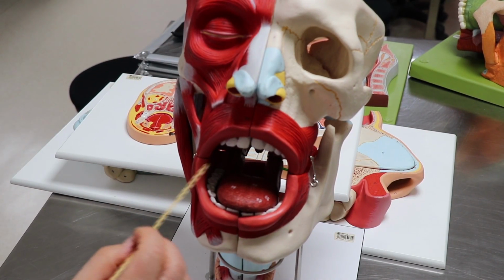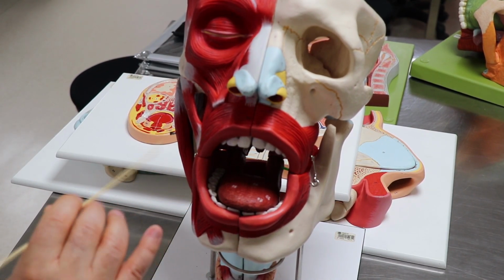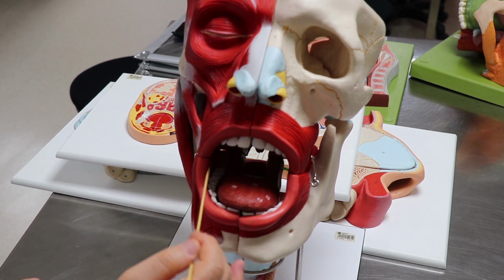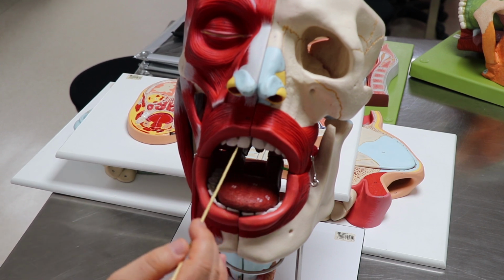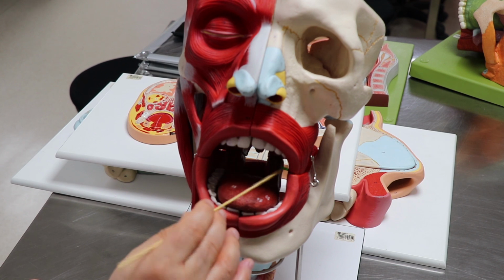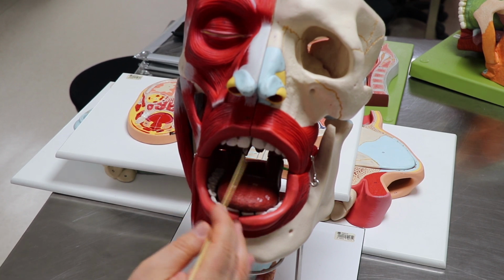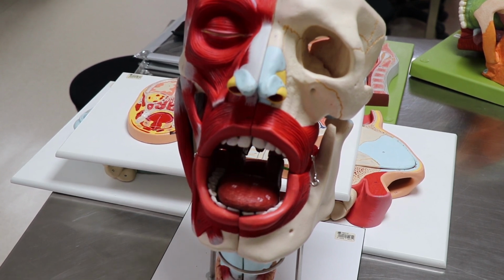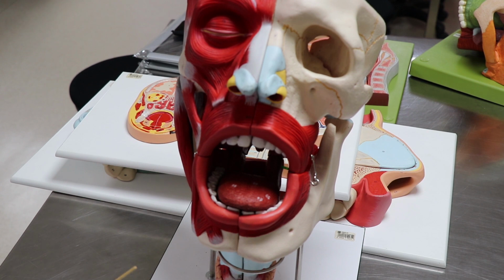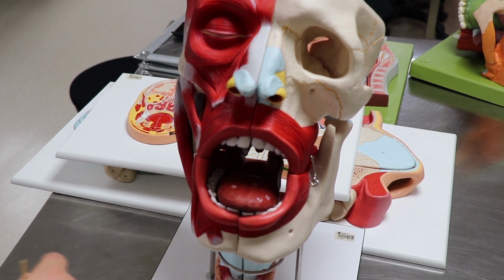Okay, hi everybody. So we're going to look at the oral cavity on the model. So this is the mouth, as you can see, and this is the oral cavity proper. Basically, in the oral region, or the mouth region, what do we see? We see this cavity here, we see the teeth and the gingiva, we see the cheeks, we see the tongue, and then we see the hard palate. So all these structures make up the oral area.